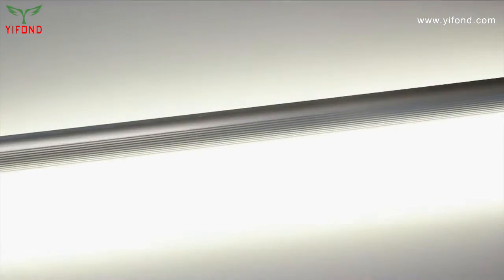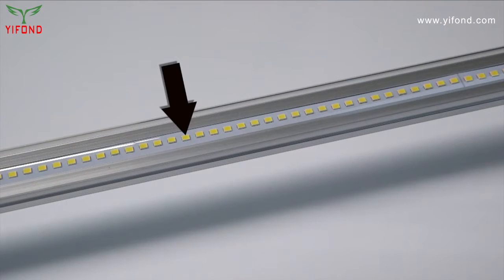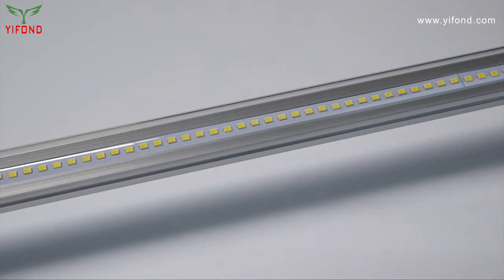Our T10 LED tubes are constructed from an extruded aluminium frame, and the LEDs are mounted onto an aluminium PCB. This provides excellent heat dissipation for increased reliability and long life. Our tubes are CE, TUV and UL safety approved and have an industry-leading 5-year warranty.